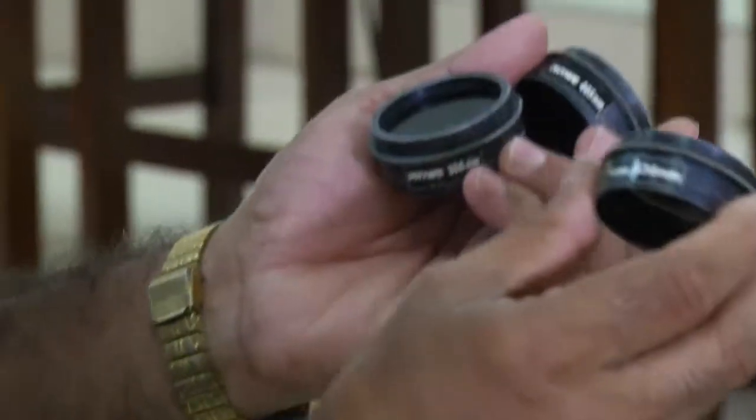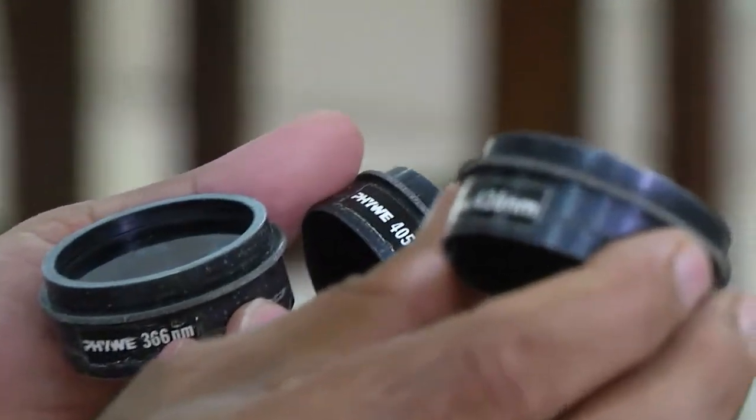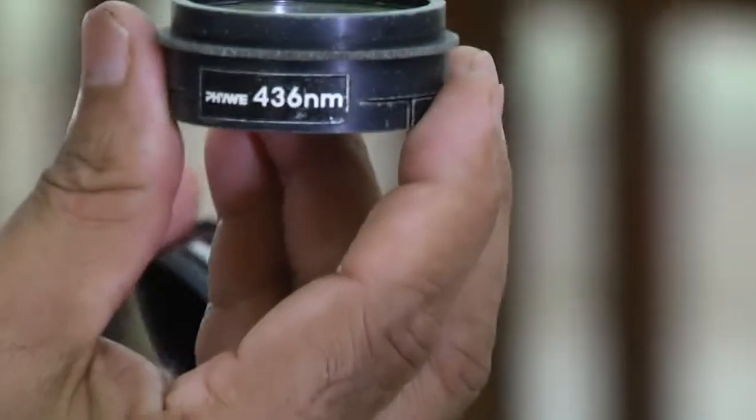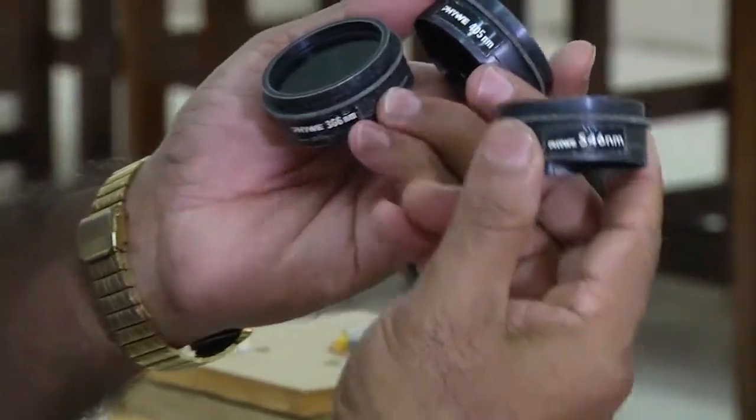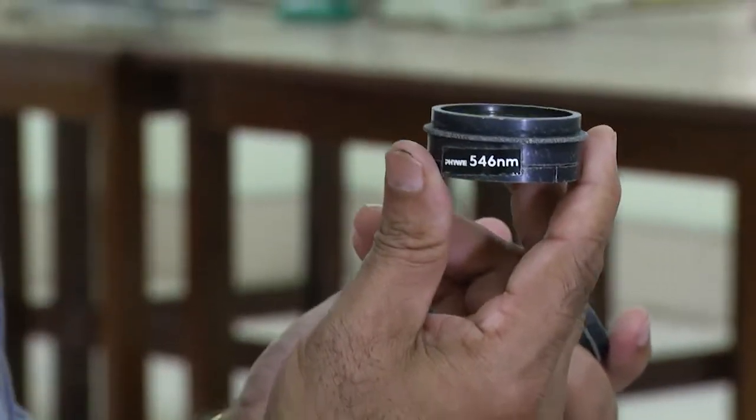This one is 436 nanometer, and this is 546 nanometer.